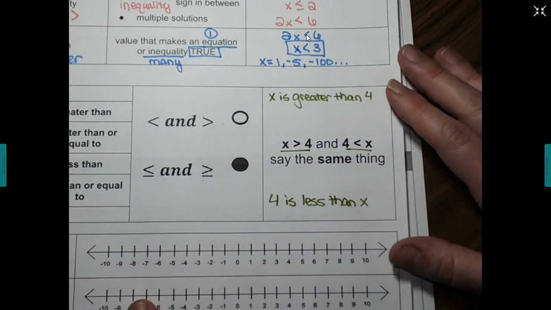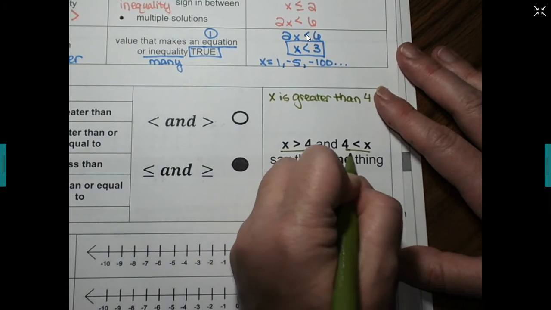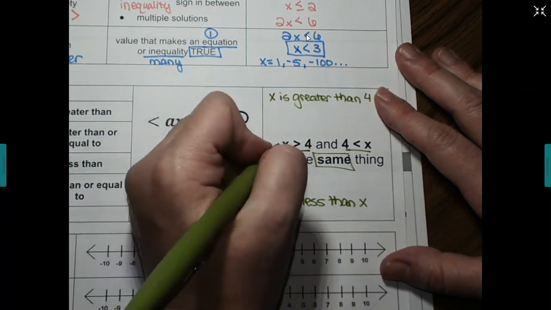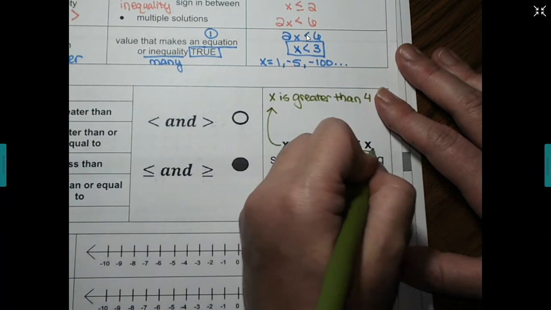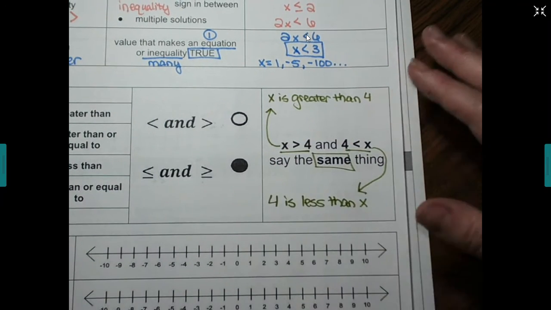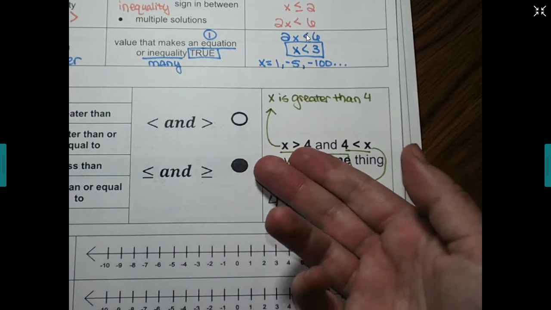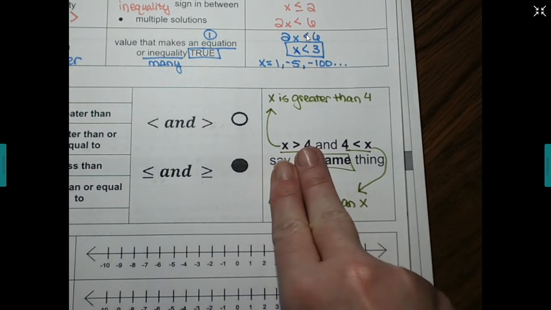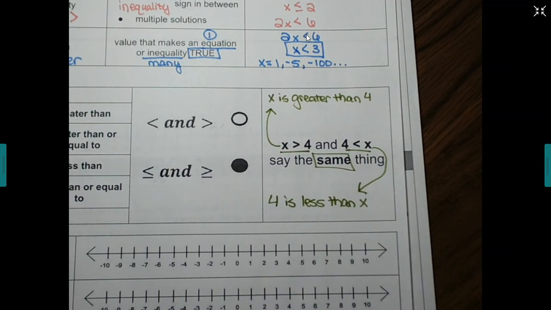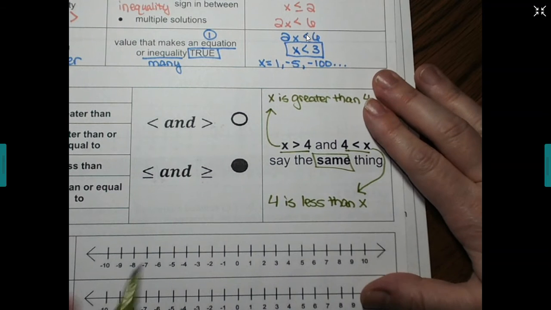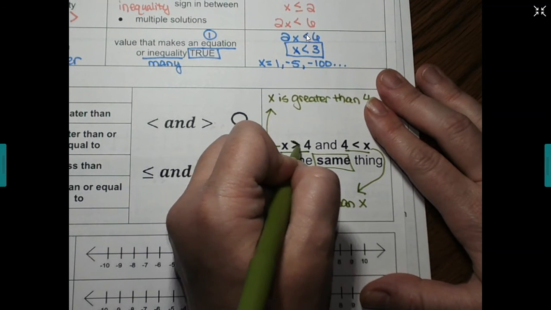Okay, these actually, guys, mean the same exact thing. So you can flip it. You can just flip the sides, but you have to make sure that the alligator is still eating the same thing.